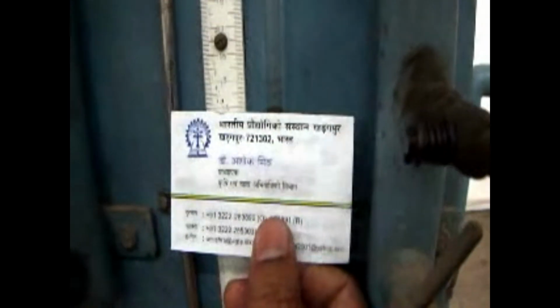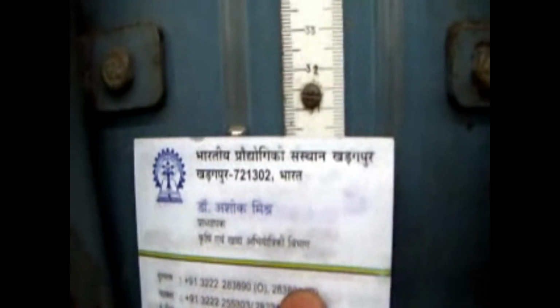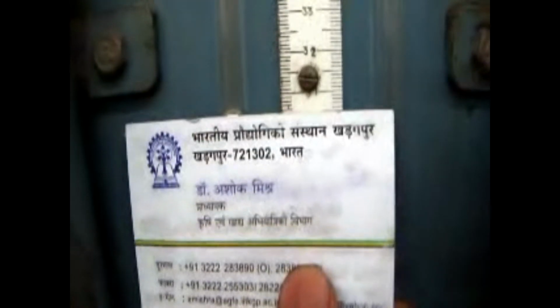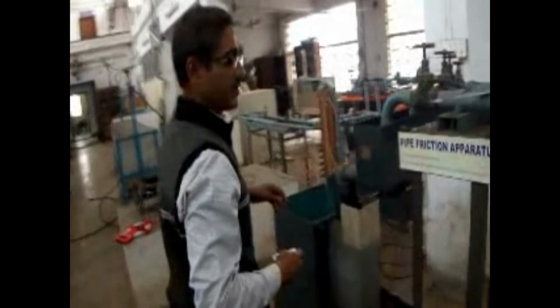Now you can see the head difference has changed. On the supply side it is 13, 14, so it is about 13.9, and on the discharge side it is 30.6. This is the third discharge condition for the 25 millimeter diameter pipe, and let us measure the discharge.